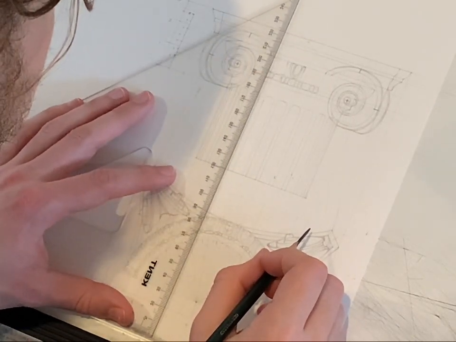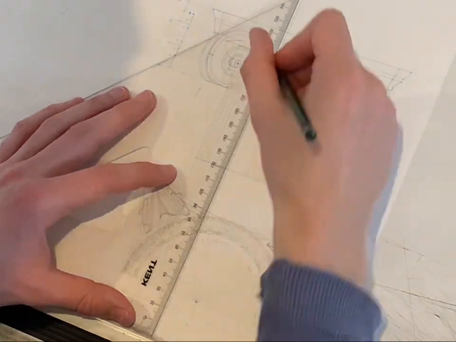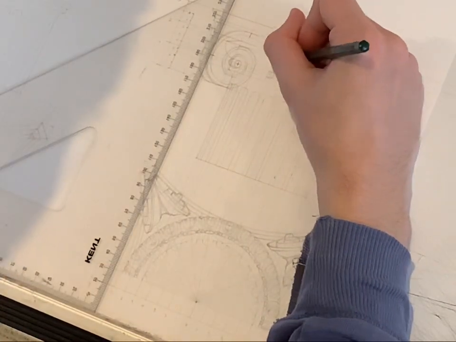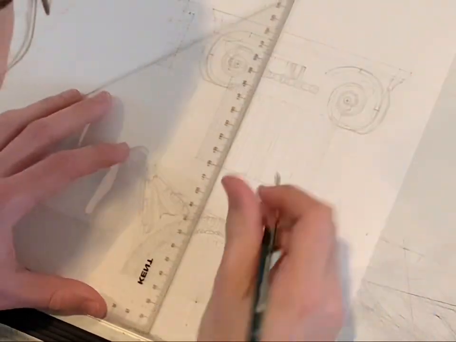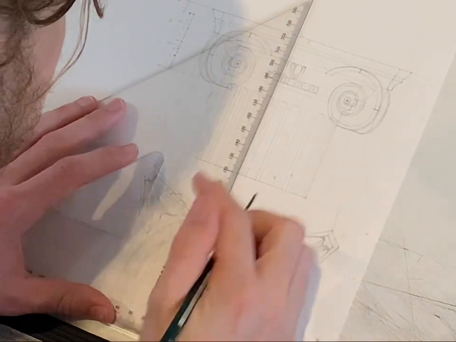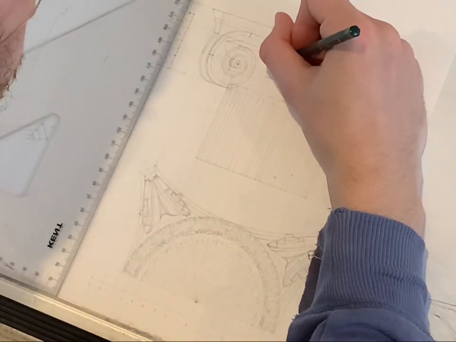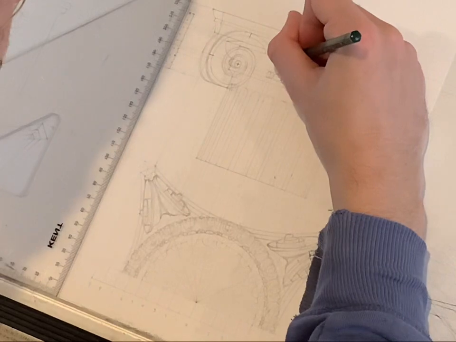And I'm just using my set square just to kind of help me out with drawing those more detailed elements.